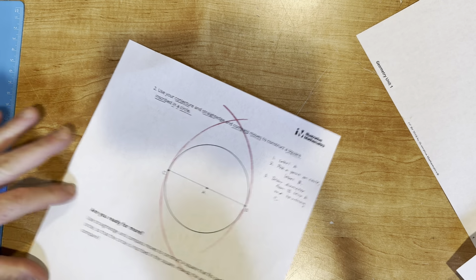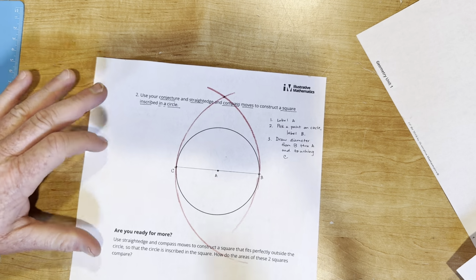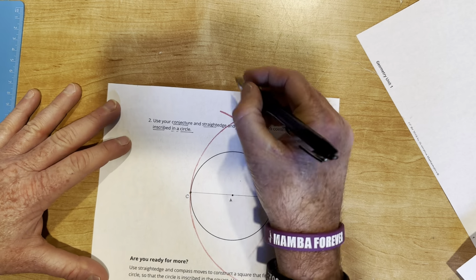Okay, now just gotta identify that point. It's the key one we need. We're going to call that D.